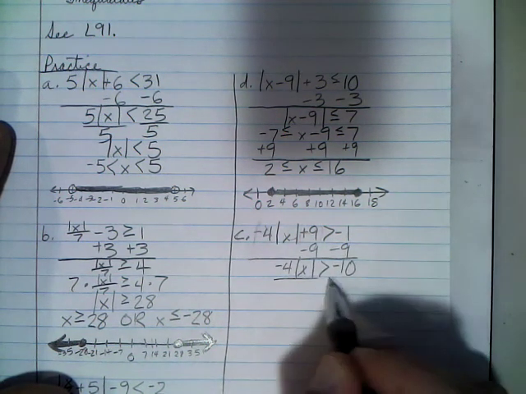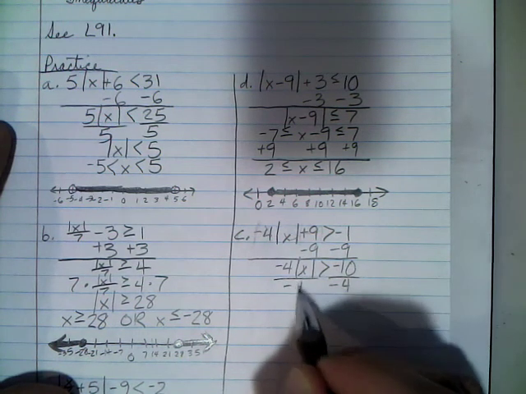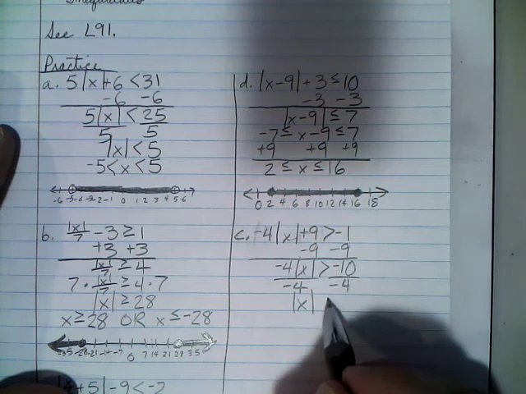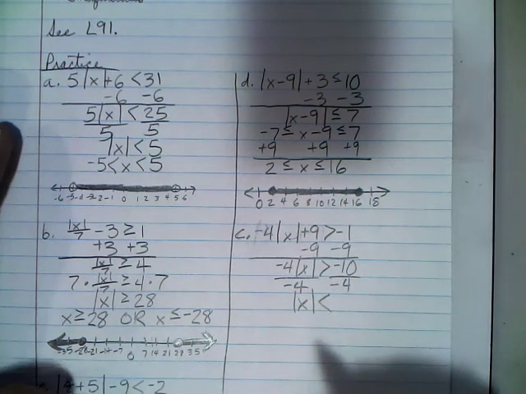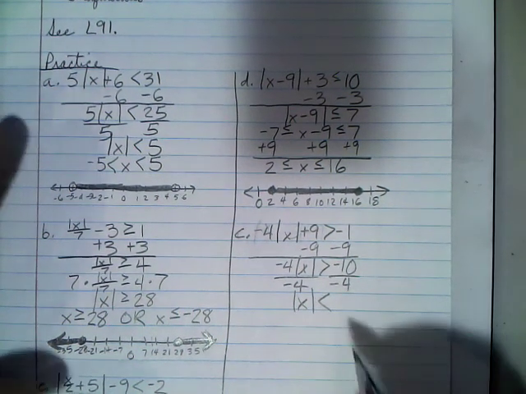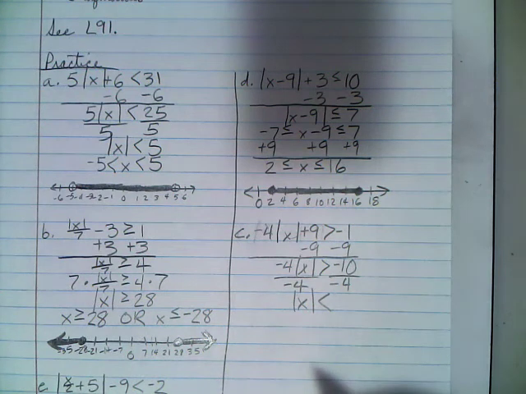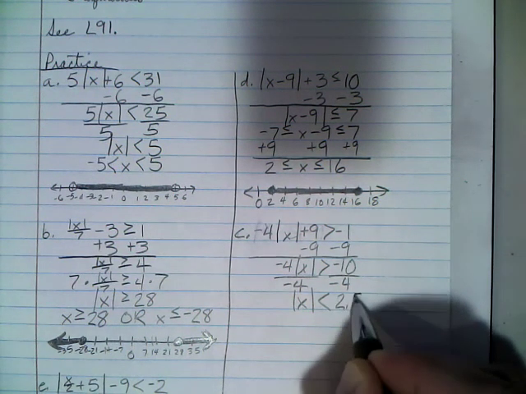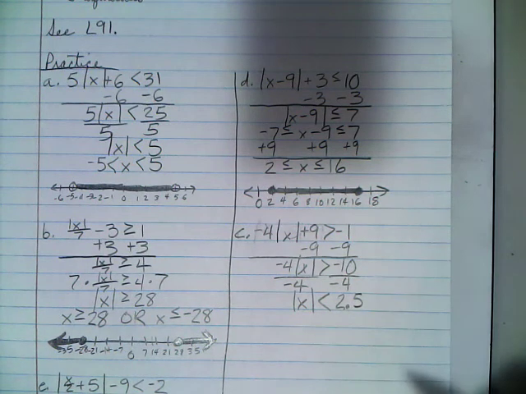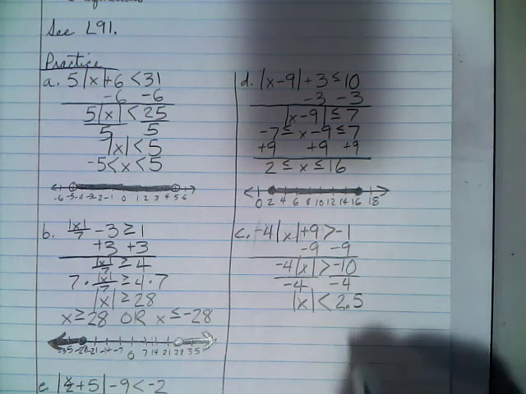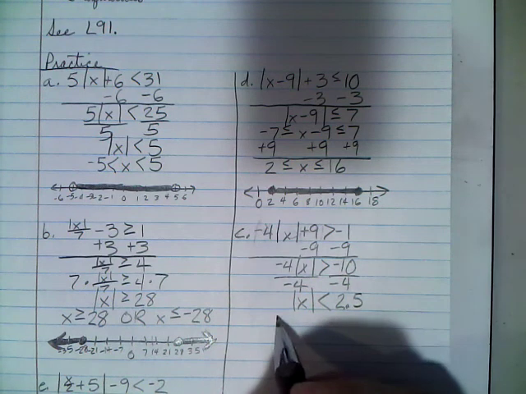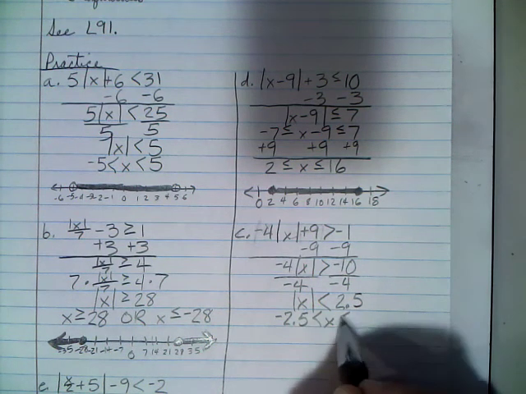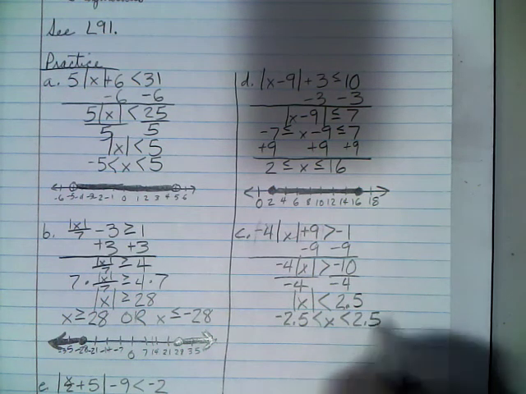And then if I divide both sides by a negative 4 to get the absolute value by itself, dividing by a negative, though, will change the inequality. Now here, to avoid having to do an improper fraction, and remember we don't like mixed numbers, I'm going to make this 2.5. I'm going to go with decimal. And so now, since this is a less than, we can make it a negative 2.5 is less than x, which is less than a positive 2.5.